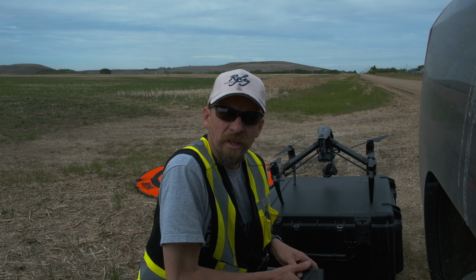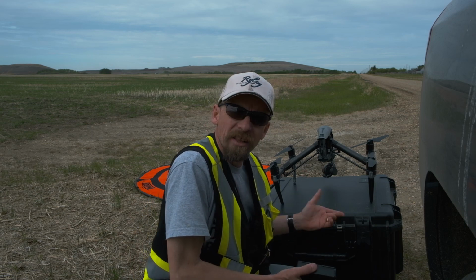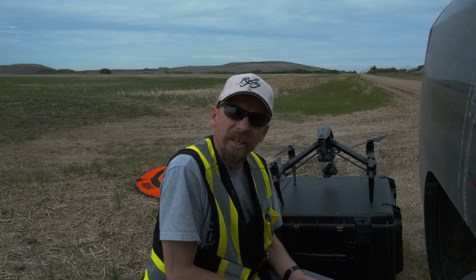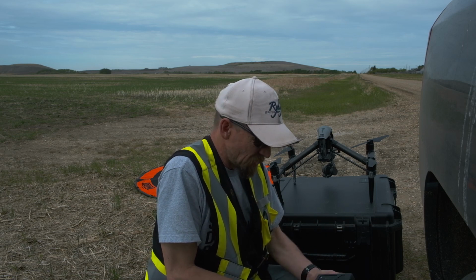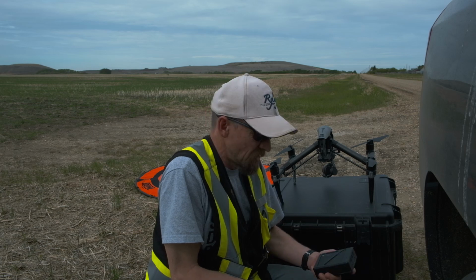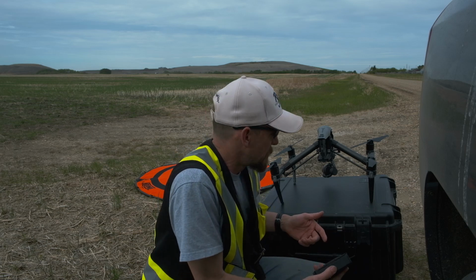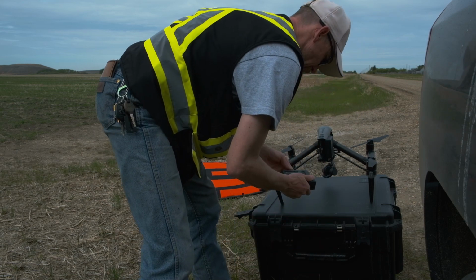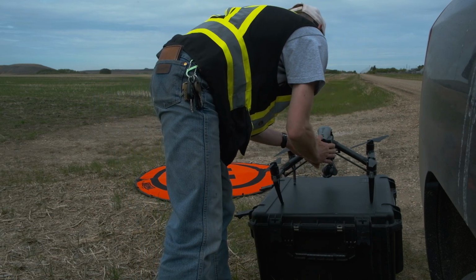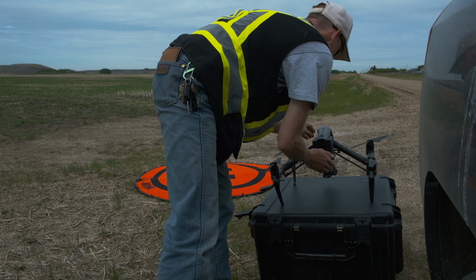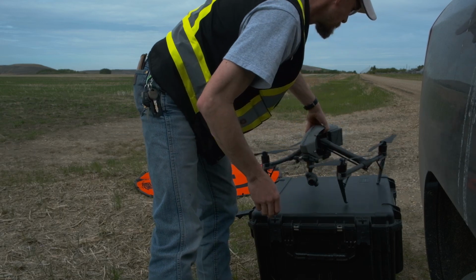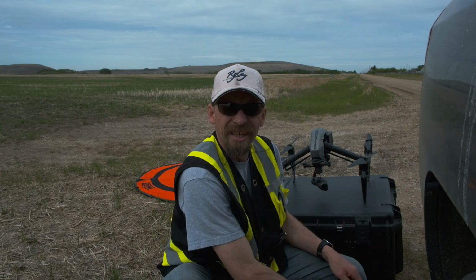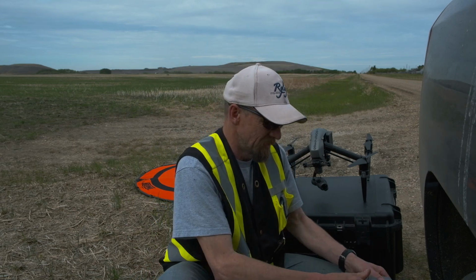Turn the drone around, pop the batteries in. This particular drone flies with 2 batteries. Gives me about a half hour of flight time. Just make sure that the batteries aren't bulging or, you know, damaged in any way before you put them in. There we go.